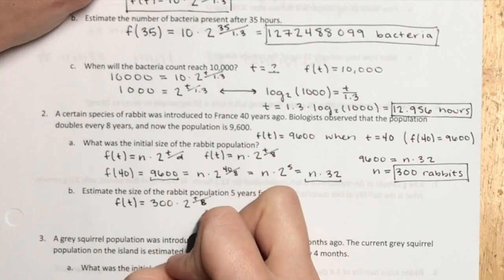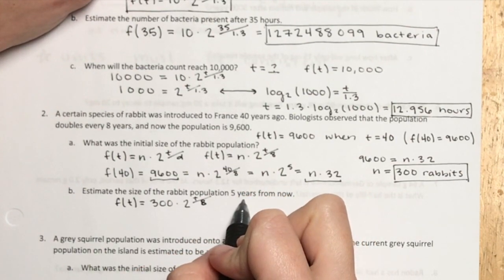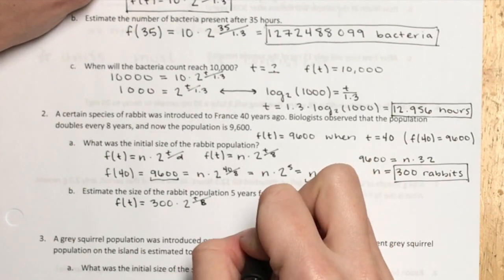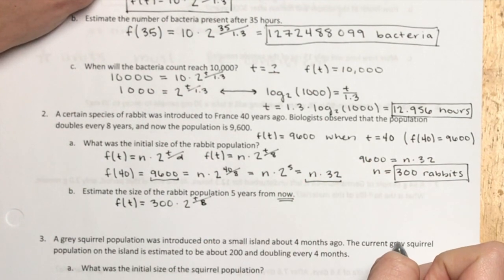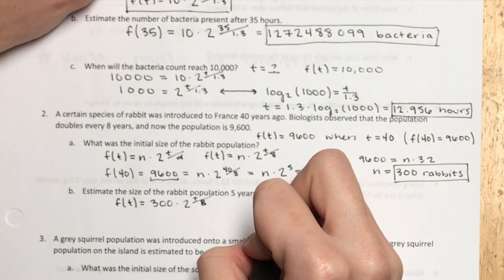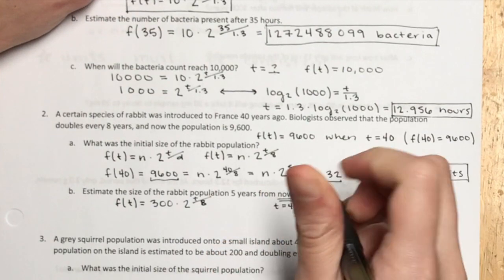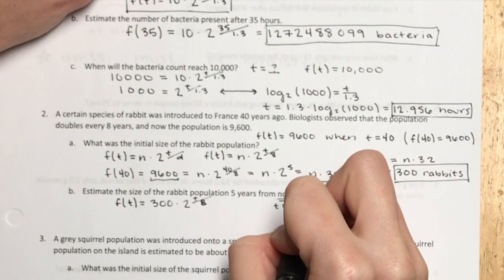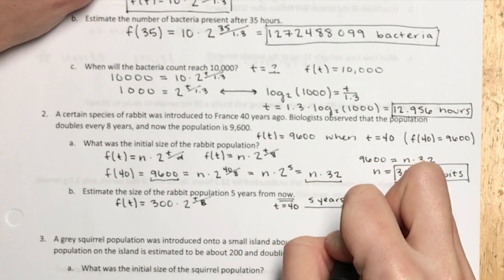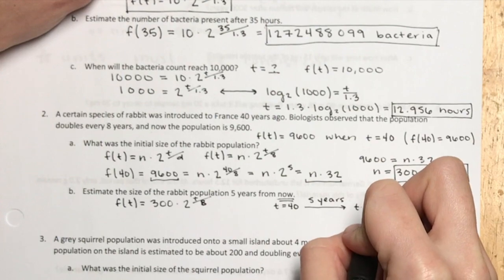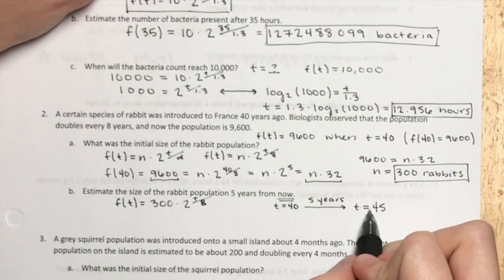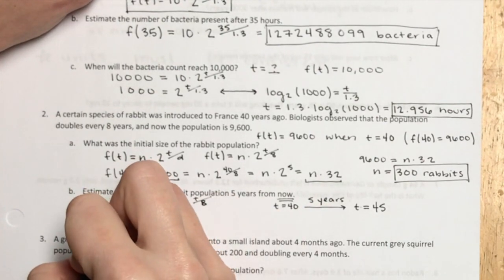Not quite. We want to remember that it's asking 5 years from now. But when did we say that now was? We said now was t equals 40. So 5 years later, what's our t going to be? It's actually going to be 45. So we need to plug in 45 rather than 5 for t here.